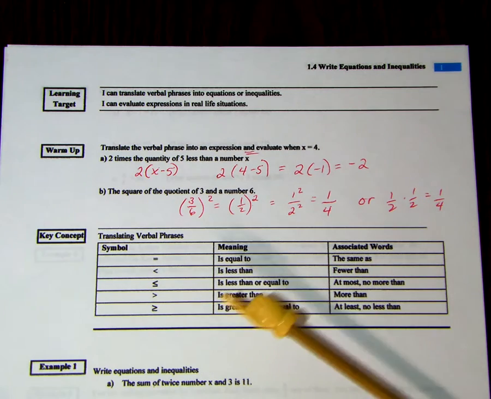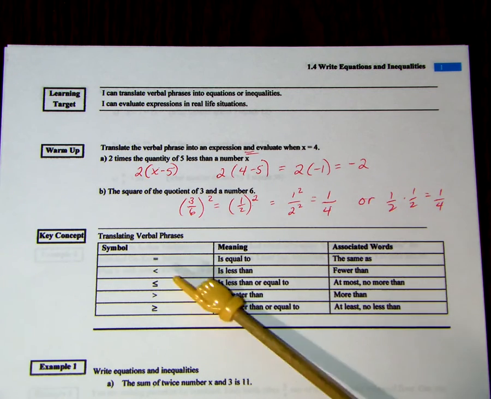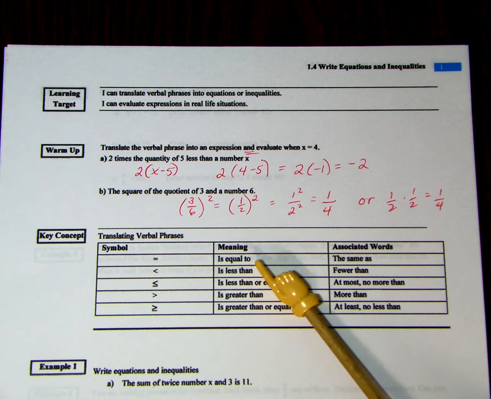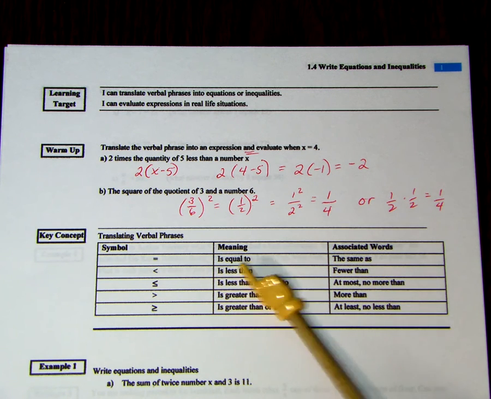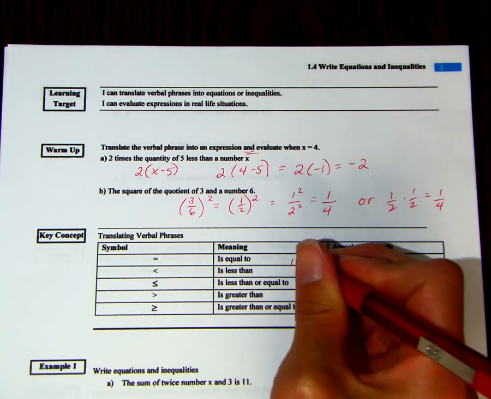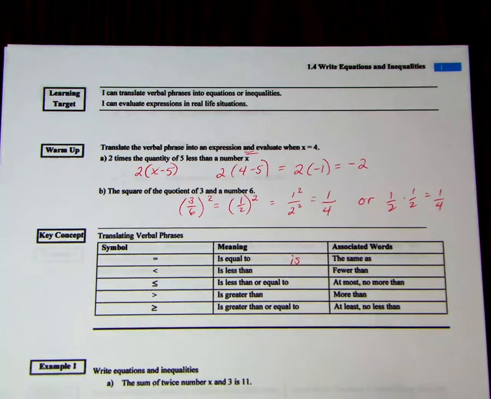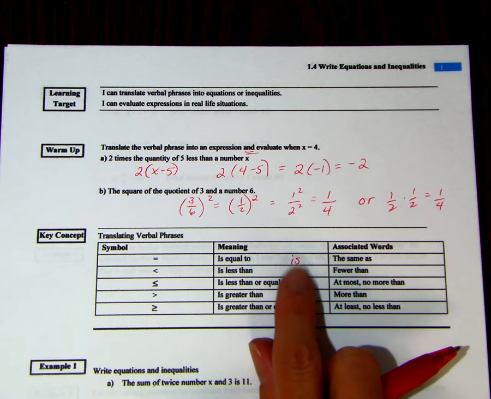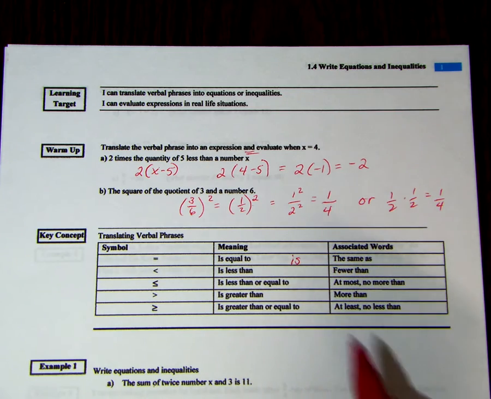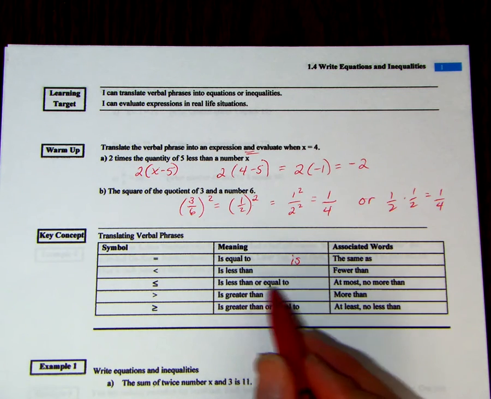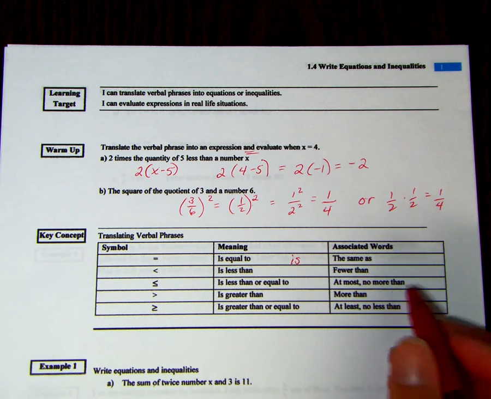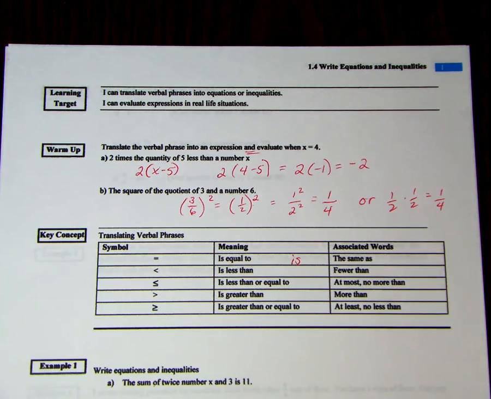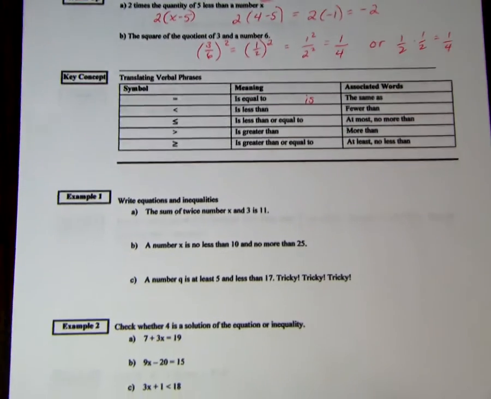The key concept here is translating our verbal phrases. Here are the different symbols, and here are the meanings. Here are some associated words. Is equal to. Lots of times you just might see "is." So be very careful with that. That throws students off. Also, is less than or equal to. That's also the same as at most or no more than. So definitely look back at this chart to help you with the problems.